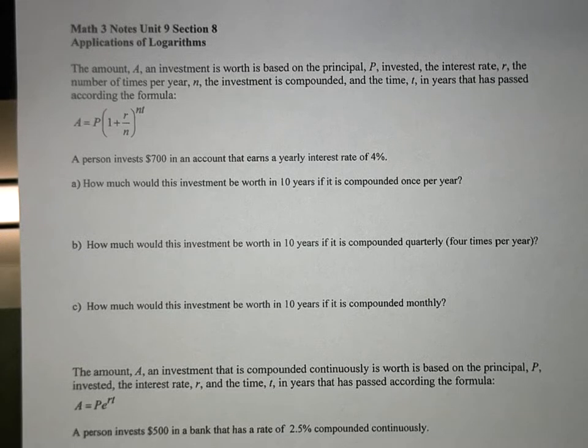Math 3, Unit 9, Section 8. Today we're talking about the application of logarithms.